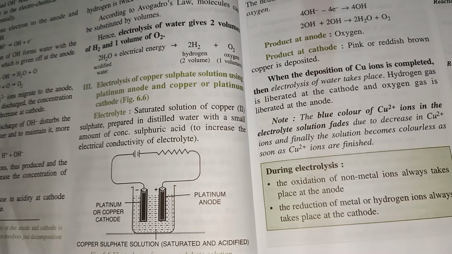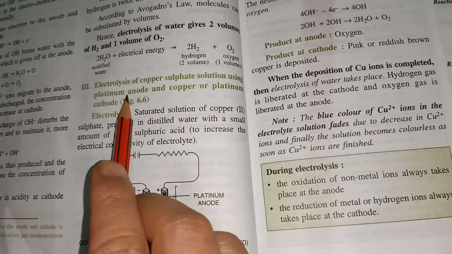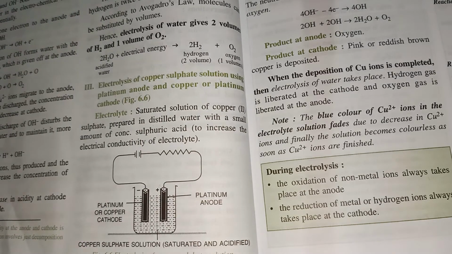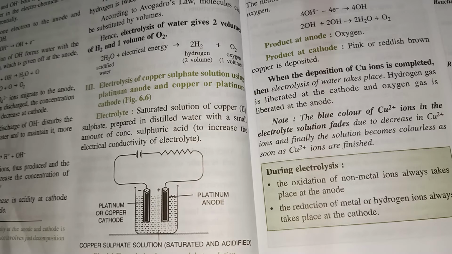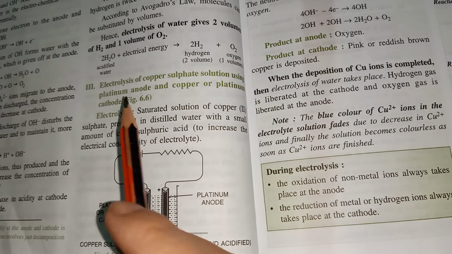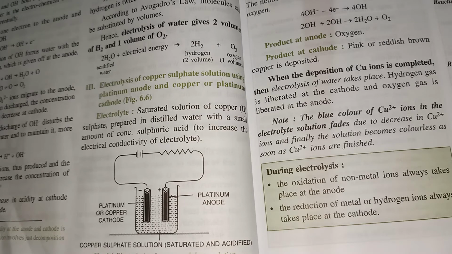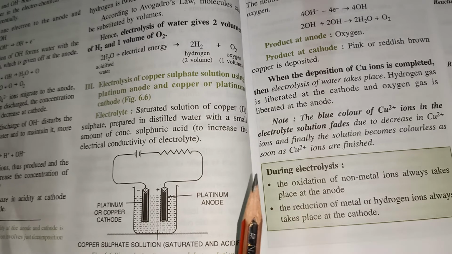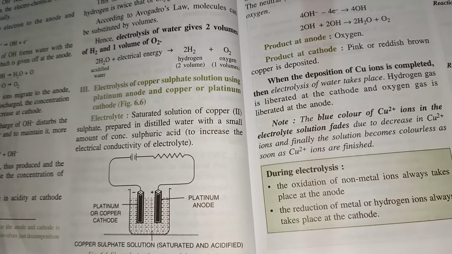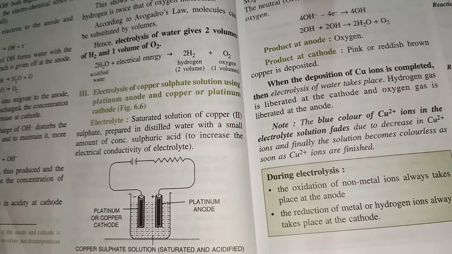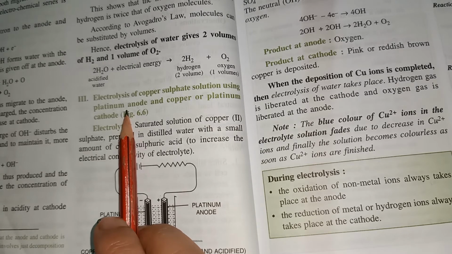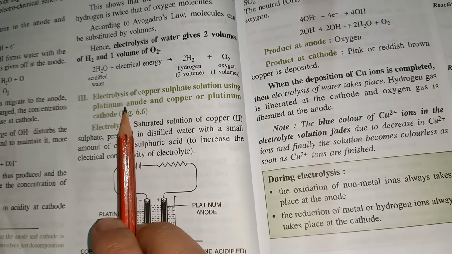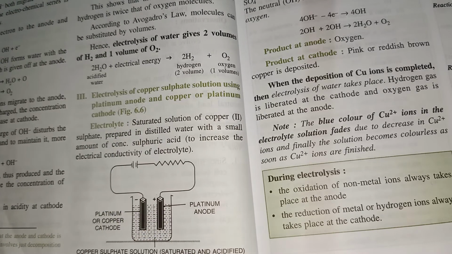The important thing to remember is that the anode is made up of inert metal, that is platinum, and the cathode can be made either of copper or platinum. It can be active as well as inert, but the anode has to be inert, platinum. So this is one very important condition.